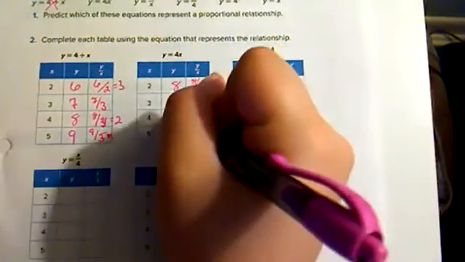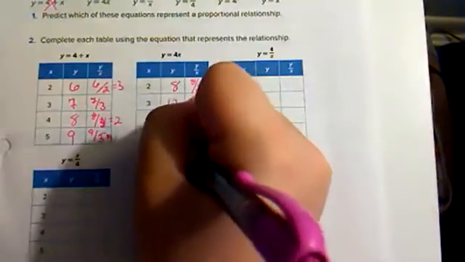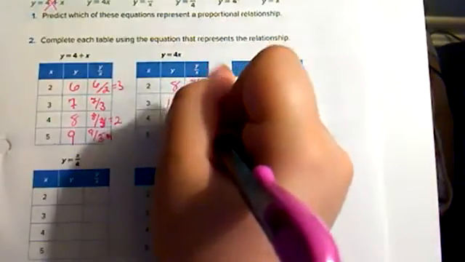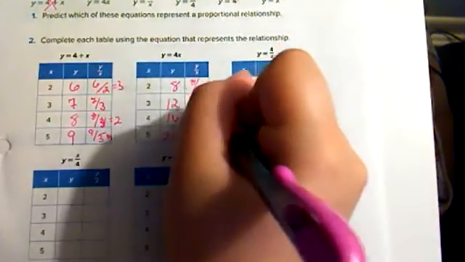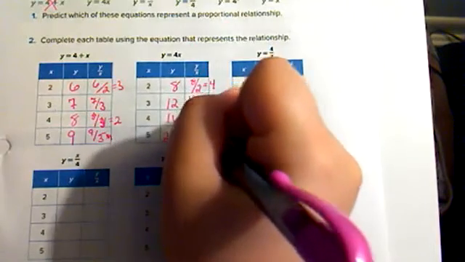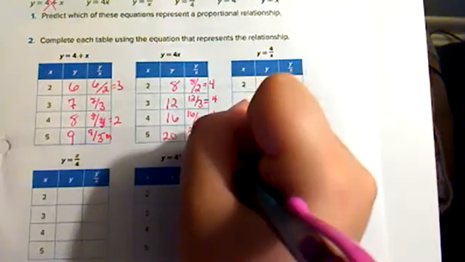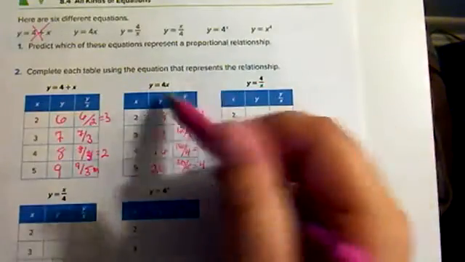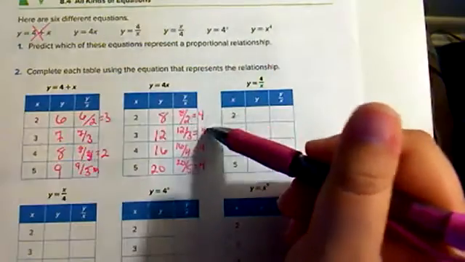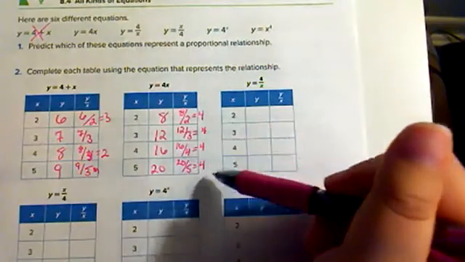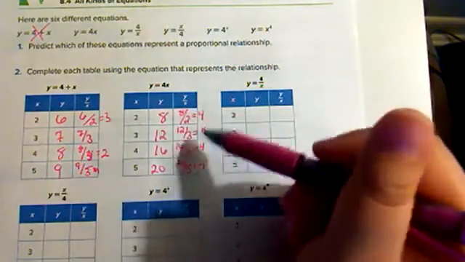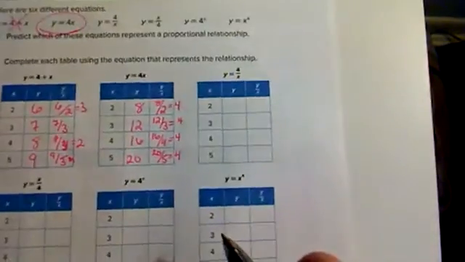All right, welcome back. So you should have gotten 12, 16, 20. And each time it would have been 12 over 3, which is equal to 4, 16 over 4, which is equal to 4, and 20 over 5, which is also equal to 4. So this one would be a constant proportional relationship. Because it's not increasing, but being multiplied by the same number each time, and our slope doesn't change. So that one is definitely a proportional relationship.